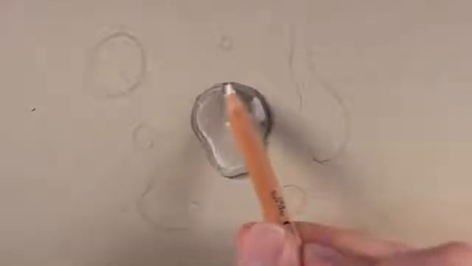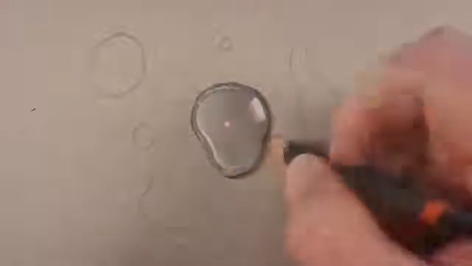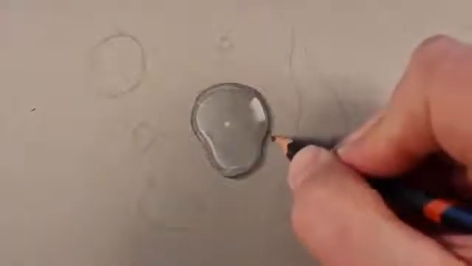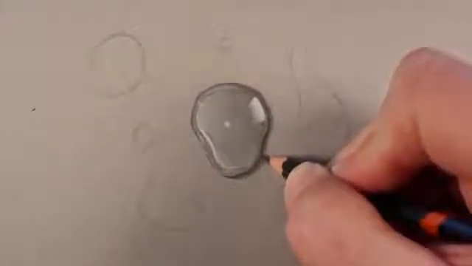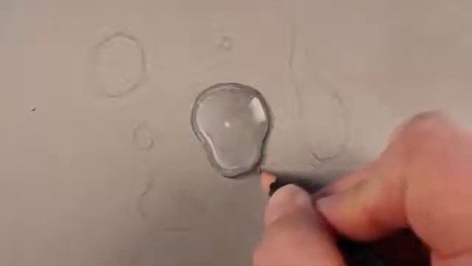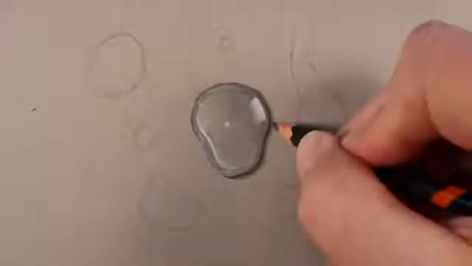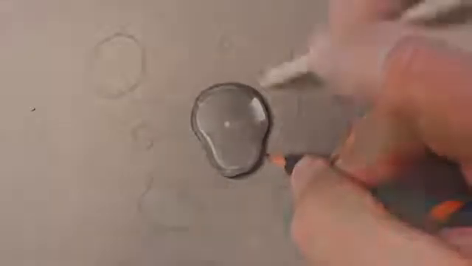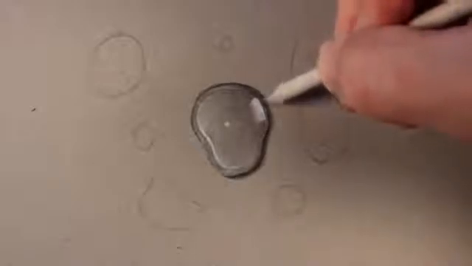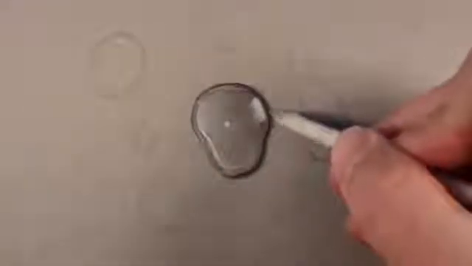Now, to intensify some of the darker values, we'll use a softer 4B pencil to create a bit of a darker mark. We'll create this darker mark in the area of cast shadow on the right side of this water droplet. Then again, to make the surface texture a bit more believable, we'll use the blending stump to gently blend this application.